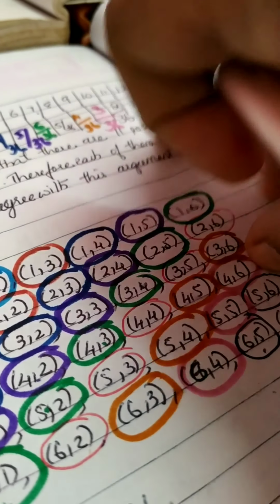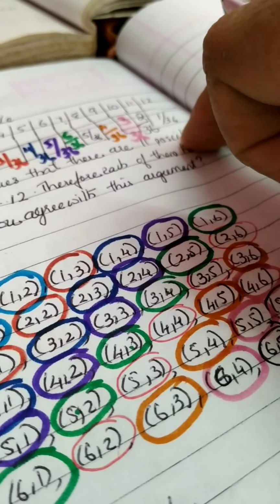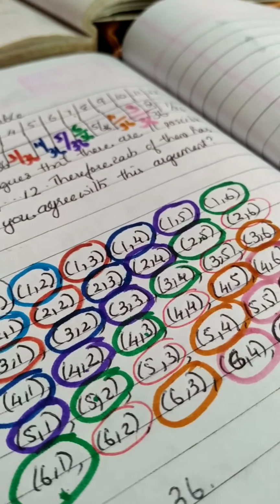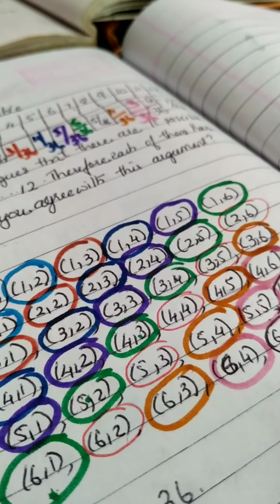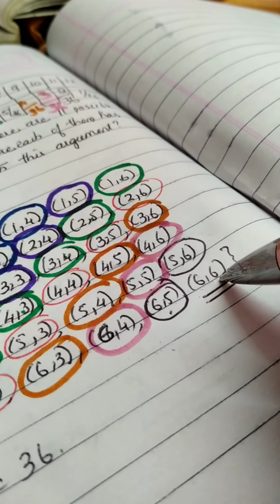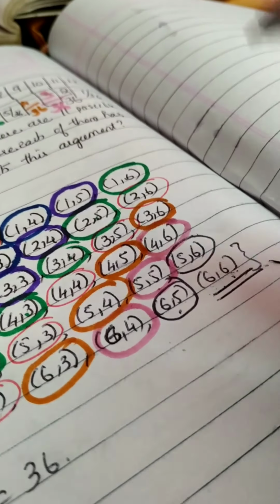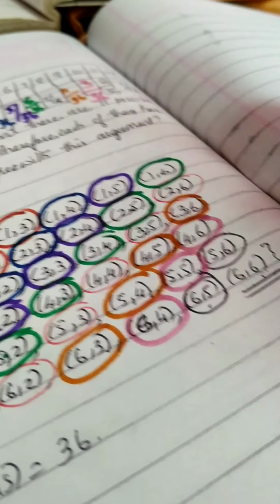And the last one is already there, sum 12. The possible probability of getting sum as 12 is 1 by 36. Why? Because there is only one outcome in which the sum is 12, and that is 6 and 6. That is how we are getting the probability as 1 by 36.